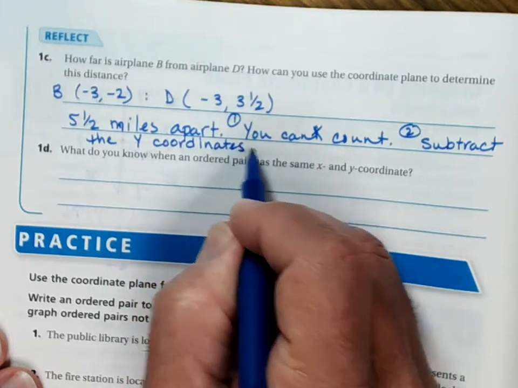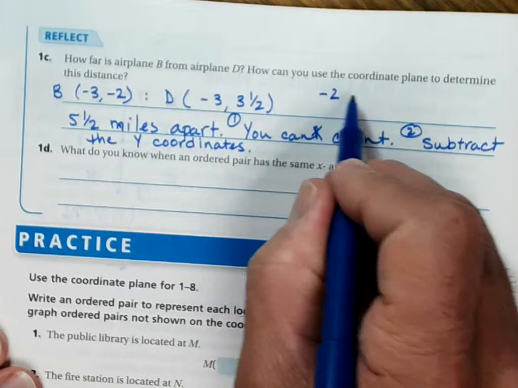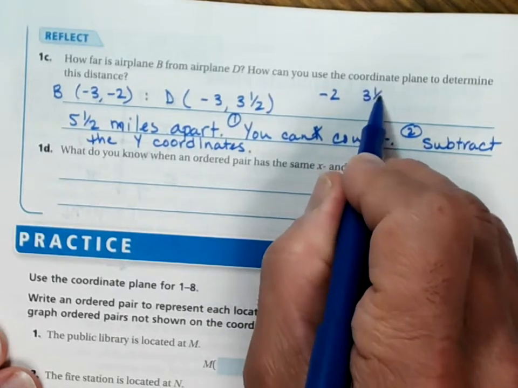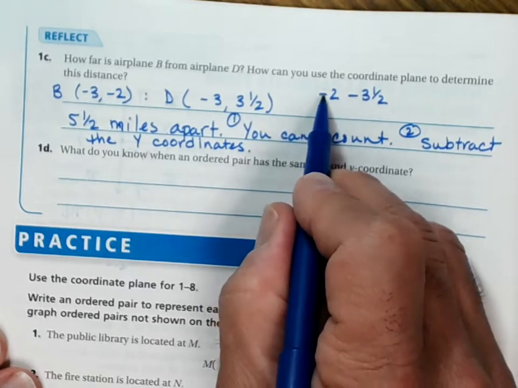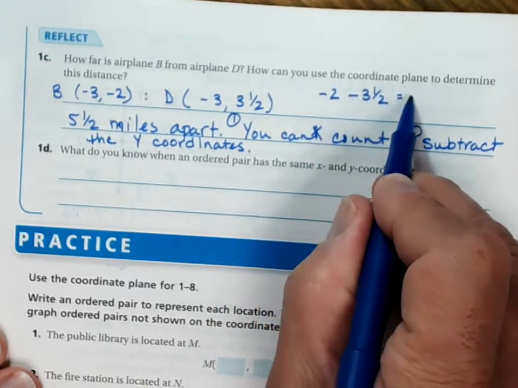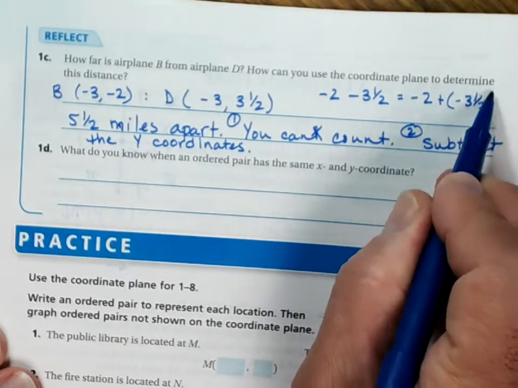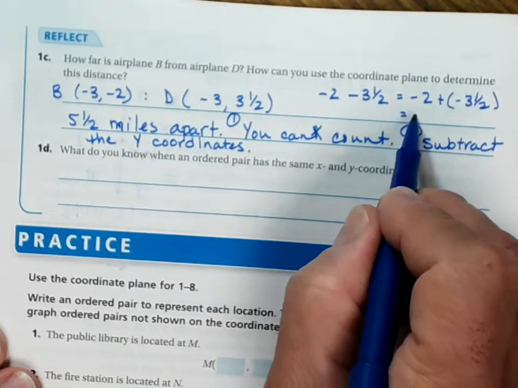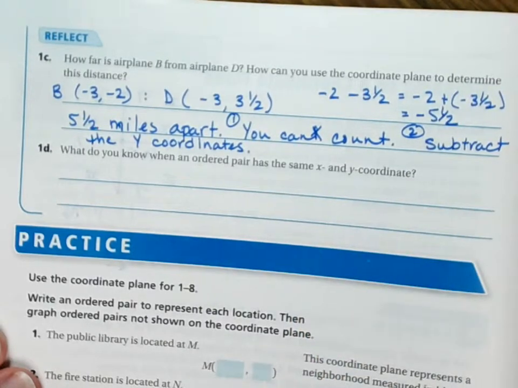Let's think about that for a quick second. So your y coordinates are -2 and 3.5. If you subtract them, look at that. -2 minus 3.5 is -2 plus a -3.5. And that equals -5.5. So that's 5.5 miles.